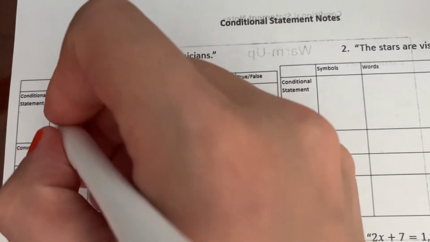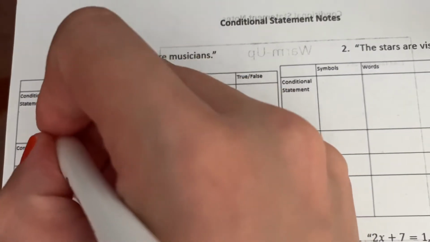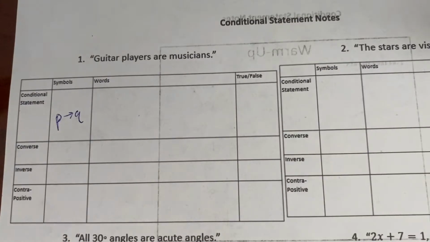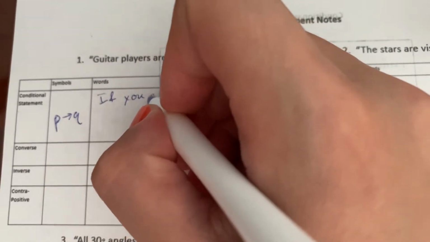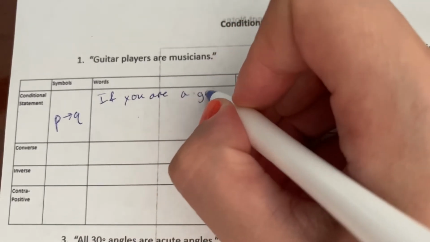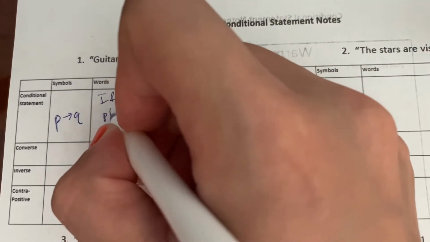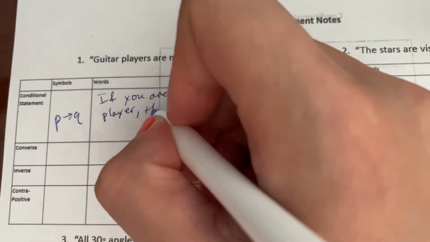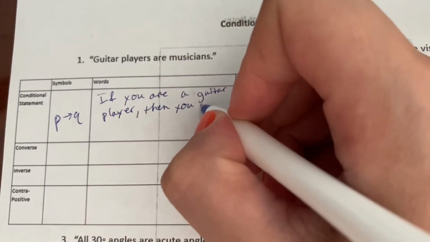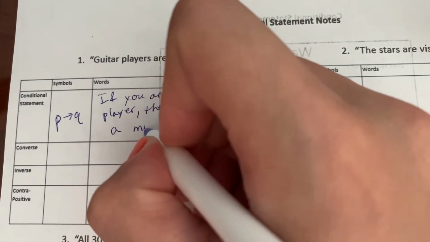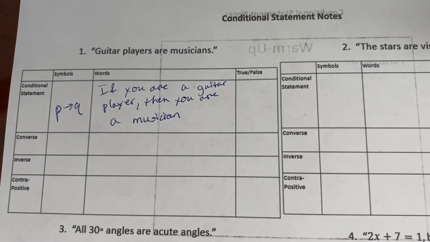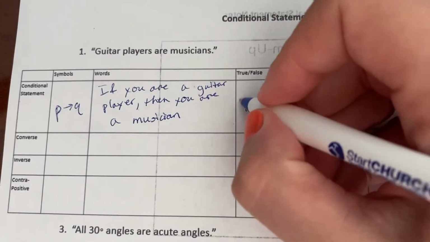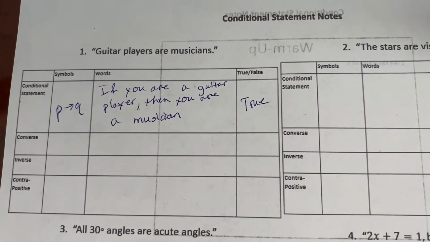So for a conditional statement, the symbol form is just P arrow Q. In words, I'd say for the statement, if you are a guitar player, then you are a musician. Okay, and that's true, right? Guitar player is a musician.